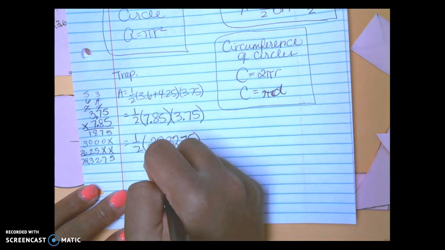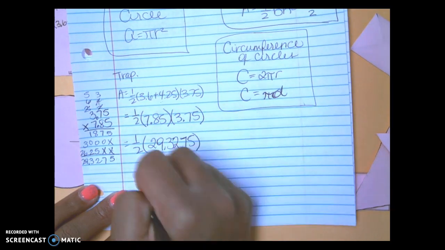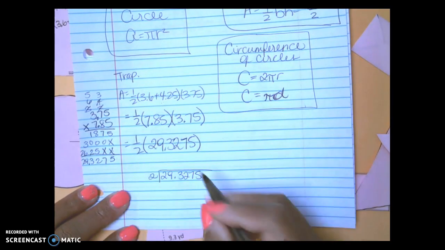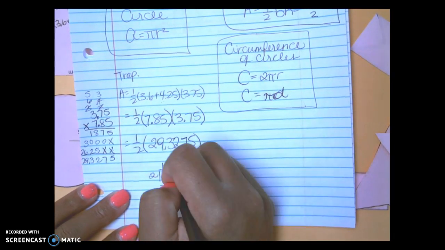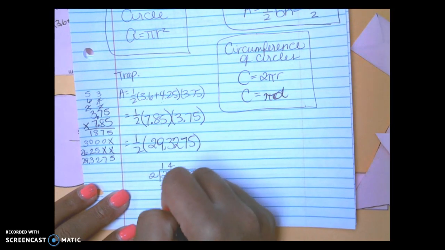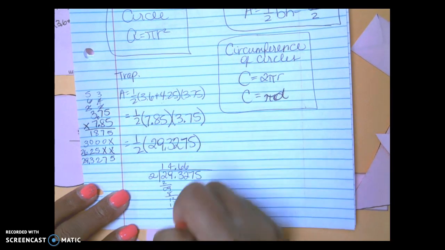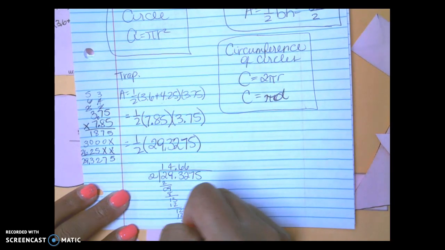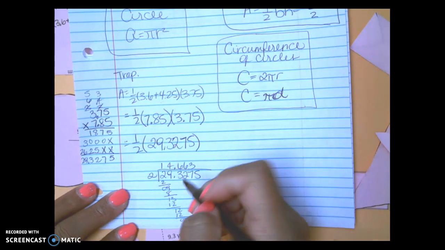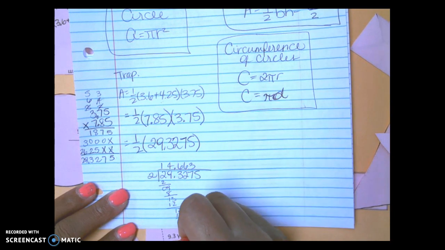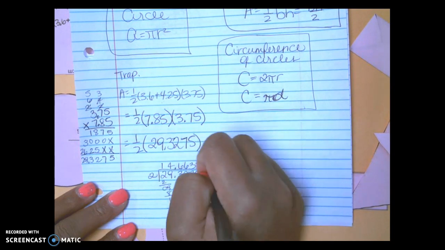Now I have to divide 29.3275 by 2. 2 goes into this one time. 2, 9, 4, 8, 13, 6, 12, 6, 12, 7, 3, 6, 15, 75.